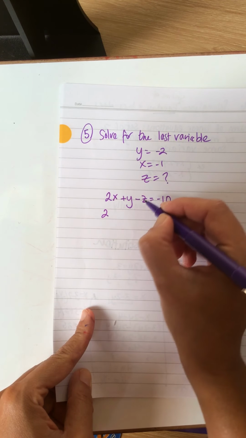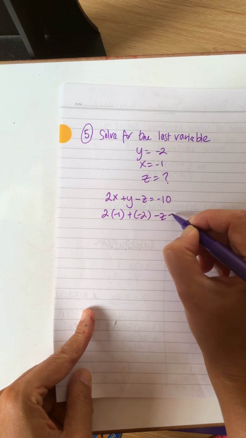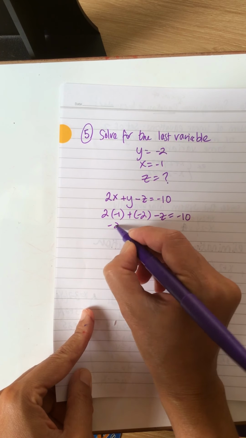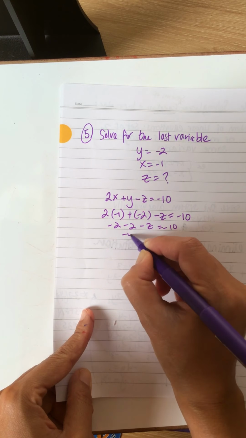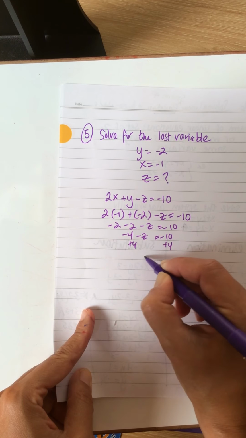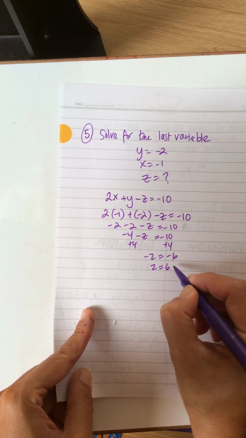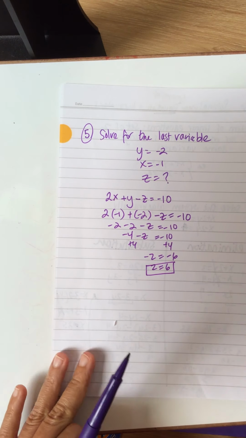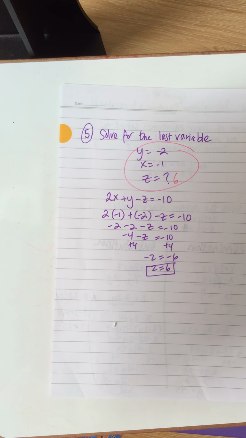Well, let's substitute things in. 2 times negative 1 plus negative 2 minus z equals negative 10. That is negative 2 minus 2 minus z equals negative 10. That's minus 4 minus z equals negative 10. Add 4, negative z equals minus 6, which means z equals 6. So I can come back up here and plug that in. There's my answer for all 3 variables. So you're really taking that process of solving for 2 variables, and it just takes a little longer.